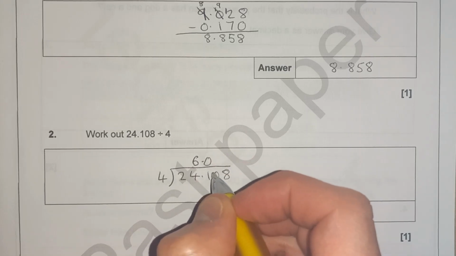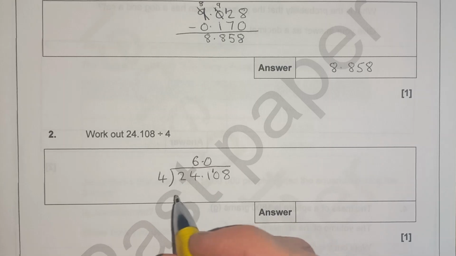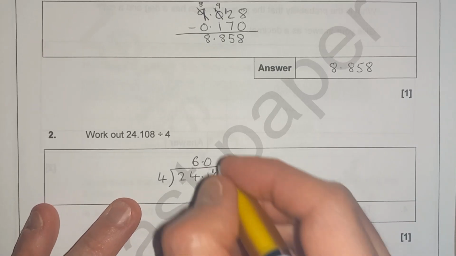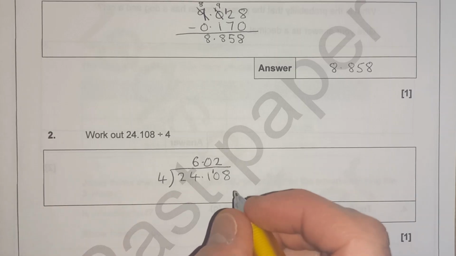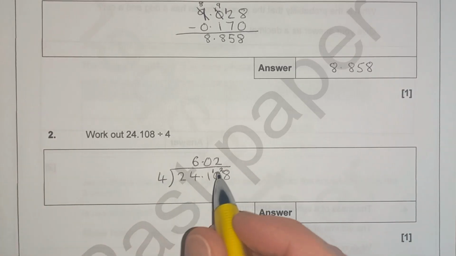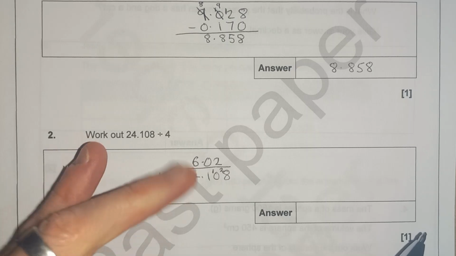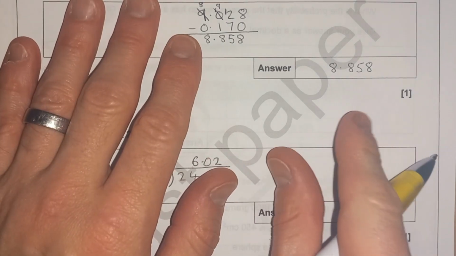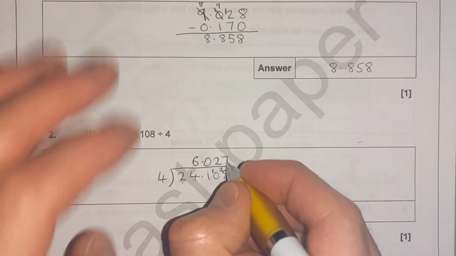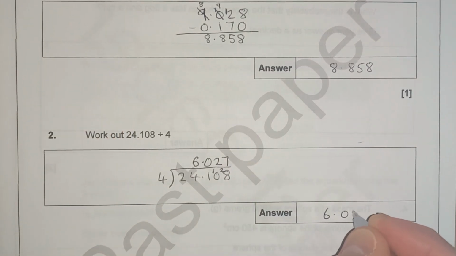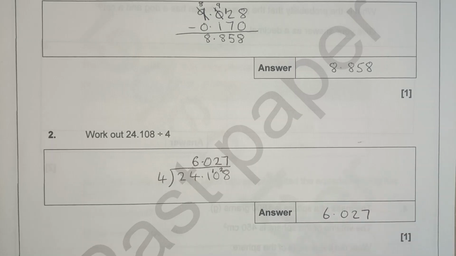But because we haven't used the 1, we can carry it over. So we now say, how many times does 4 go into 10? Well, 4, 8, that's twice. And 9, 10, that's 2 left over. So how many times does 4 go into 28? 4, 8, 12, 16, 20, 24, 28, 7 times. So we've got an answer of 6.027.